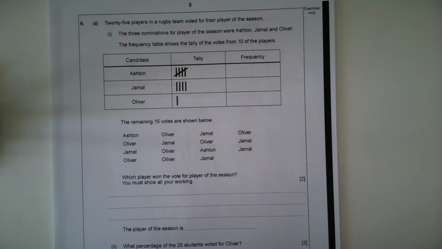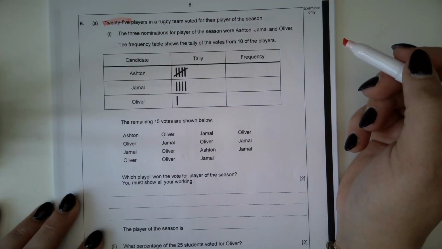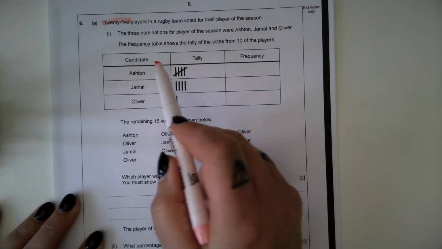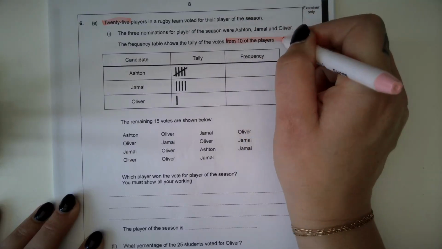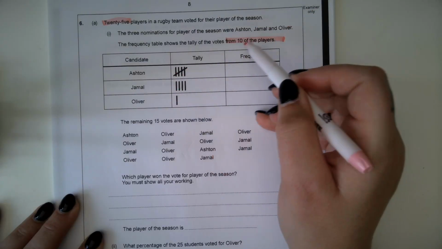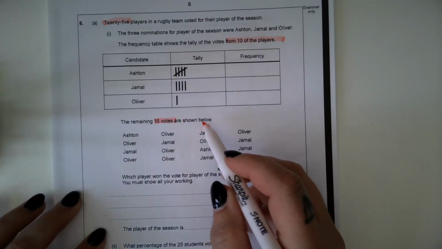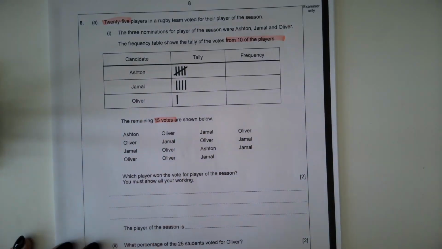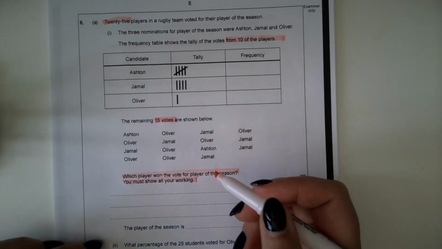Question 6a. 25 players in a rugby team voted for their player of the season. Part 1, the 3 nominations for player of the season were Ashton, Jamal and Oliver. The frequency table shows the tally of the votes from 10 of the players. Okay, so 5, 4 and 1, 10 of the players so far. The remaining 15 votes are shown below. So these are the candidates that the other 15 people have voted for. Which player won the vote for player of the season? You must show all your working.